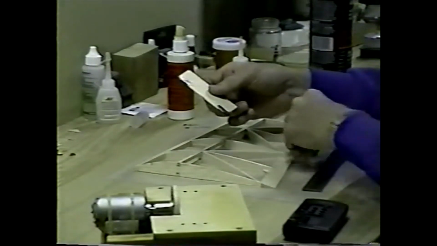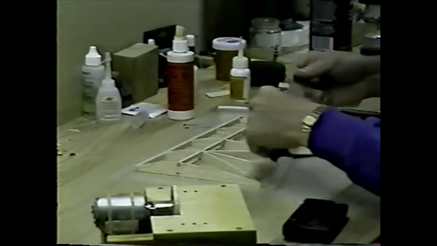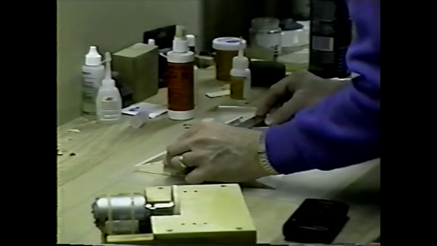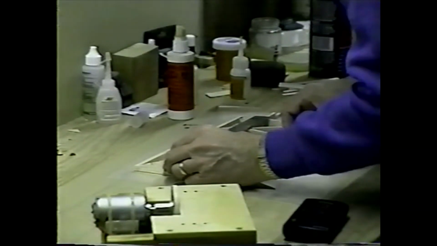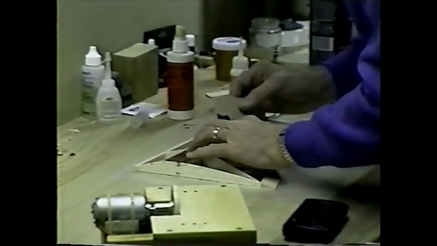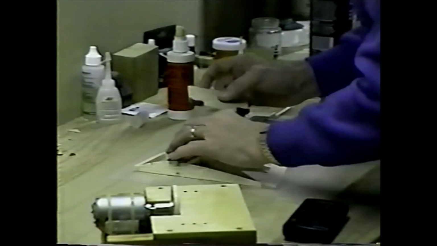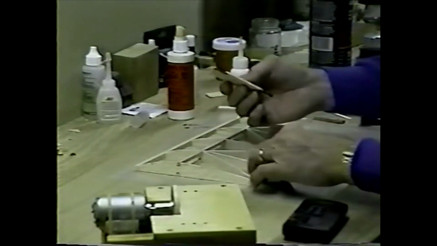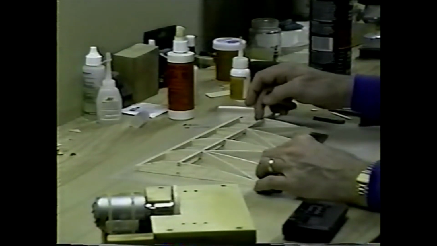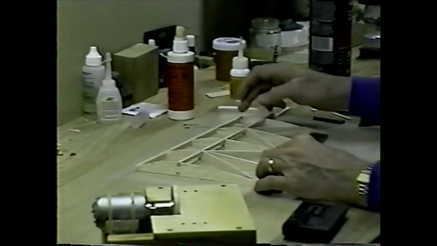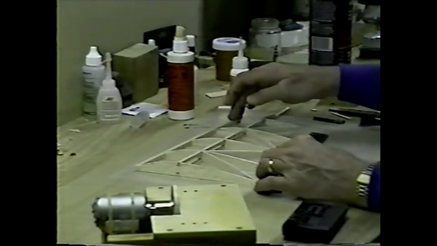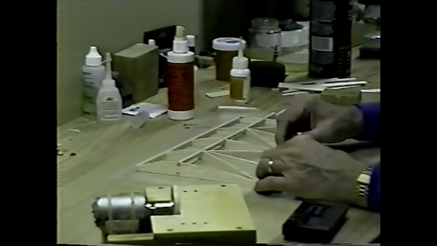So the way you use this then is to take a straight edge, lay it on the wing, and determine the position of your spar, and then slice the spar notch into the rib and then knock the piece out with the shoulder. So when we come back, I will have added the leading edge diagonal ribs, the vertical webbing between the spars, and we'll have sanded and shaped the leading edge.